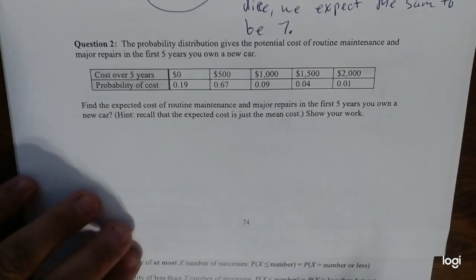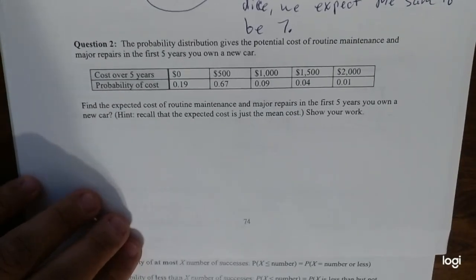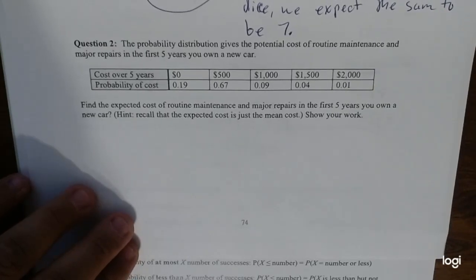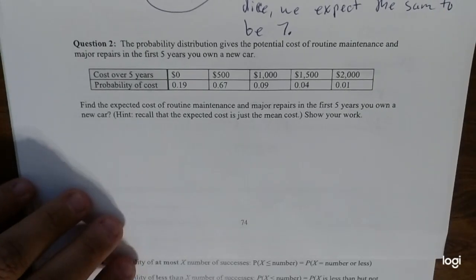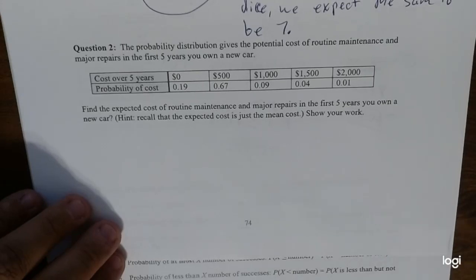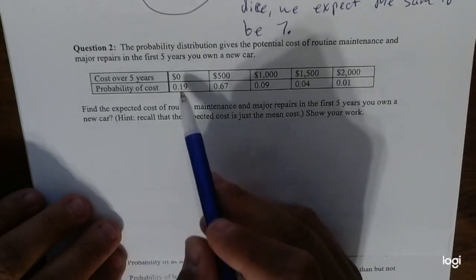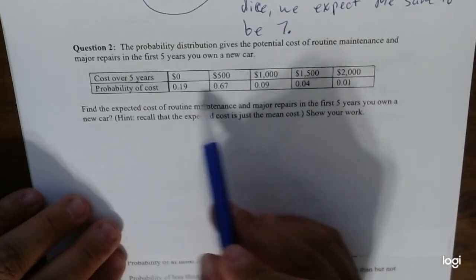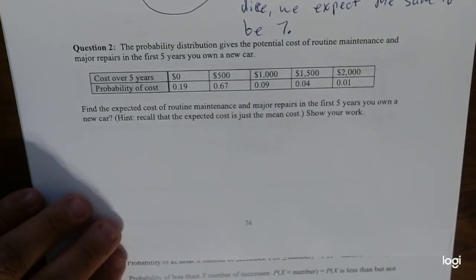Question 2 says, the probability distribution gives the potential cost of routine maintenance and major repairs in the first 5 years when you own the car. Pretty interesting, right? If you own a brand new car, how much is it going to cost to repair annually? Obviously, the first year shouldn't be zero even though it's a brand new car, because of wear and tear. Eventually, you want to figure out how much you're actually spending in the 5 years. So here's your probability distribution: the cost over 5 years, $0 and so forth, and this is the probability of having that kind of cost in the 5-year span.